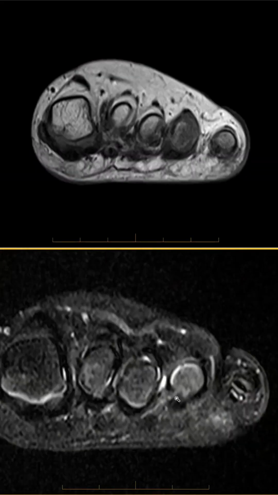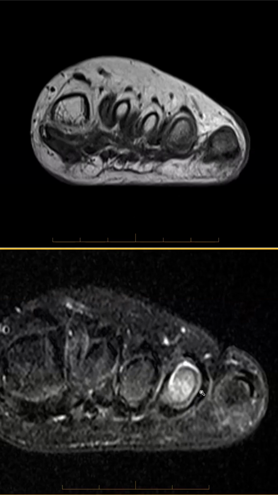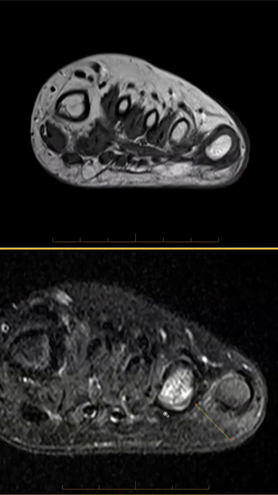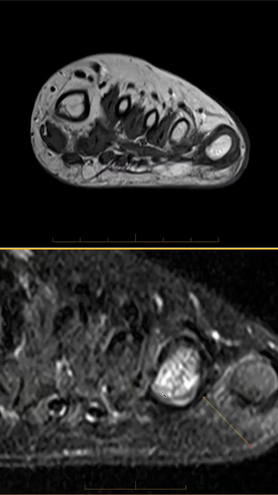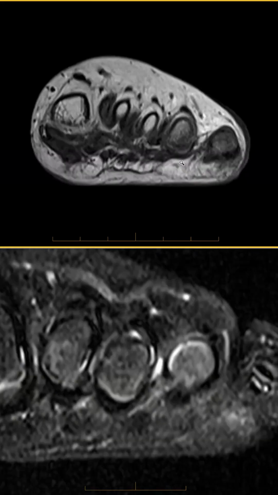So what we're seeing is this hyperintense signal change. We're seeing the proper accessory collateral ligament as it comes to the flexor tendon, and this band here is our plantar plate. We can see as we round towards the tibial side, we also have the accessory and the proper collateral ligament. We can see that here.